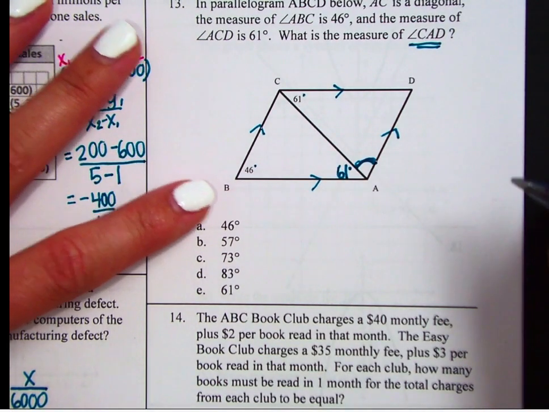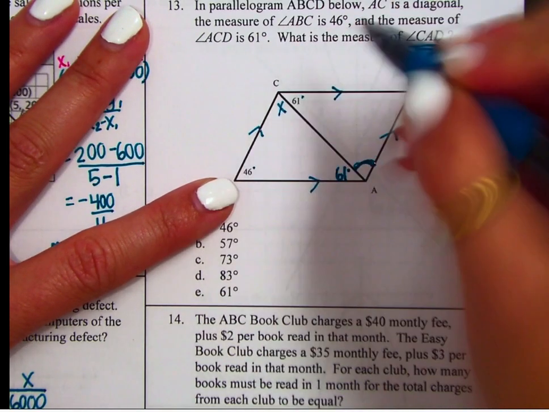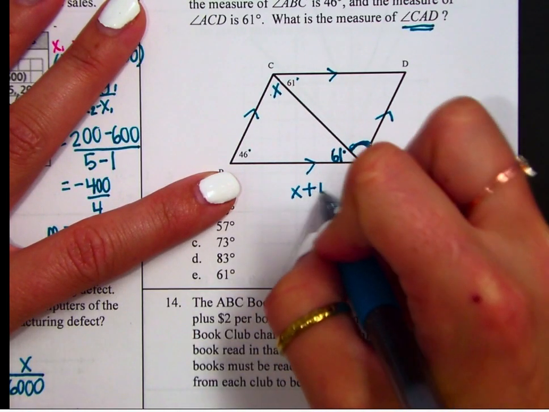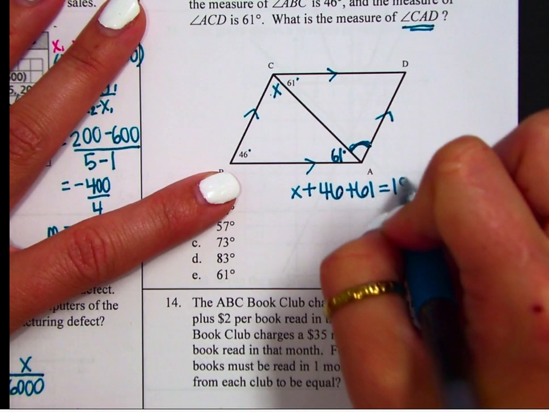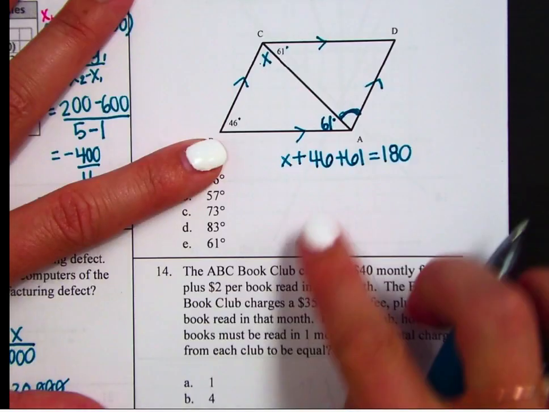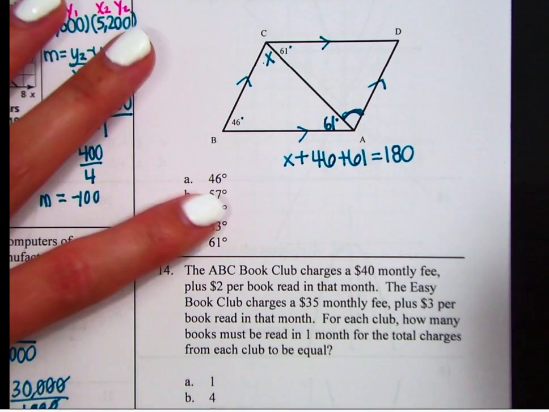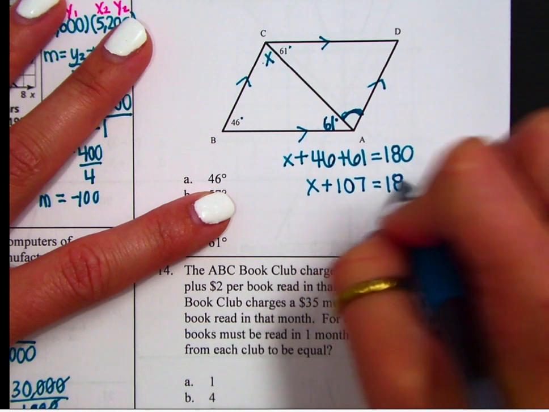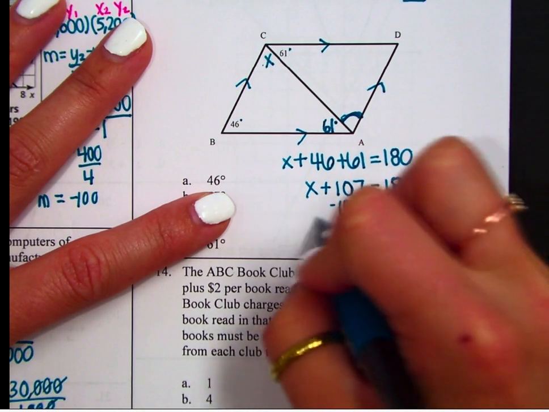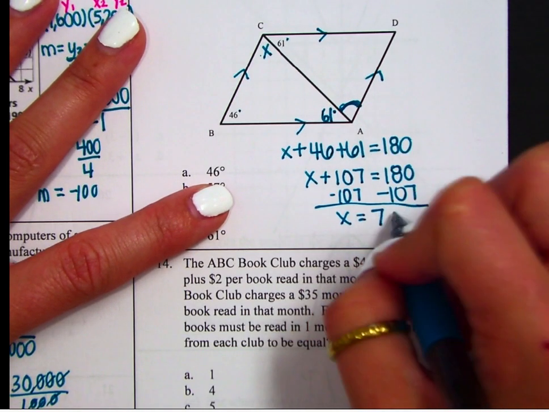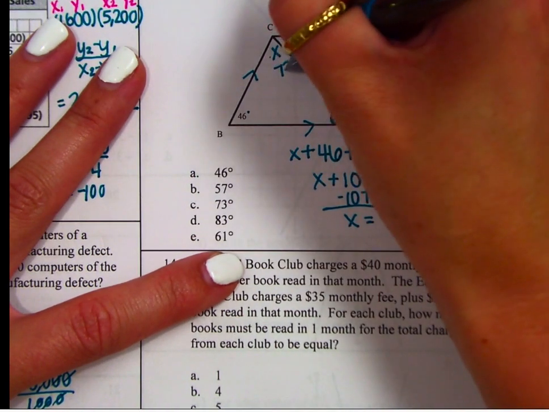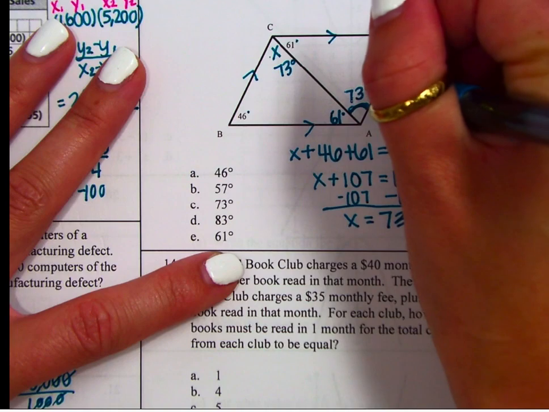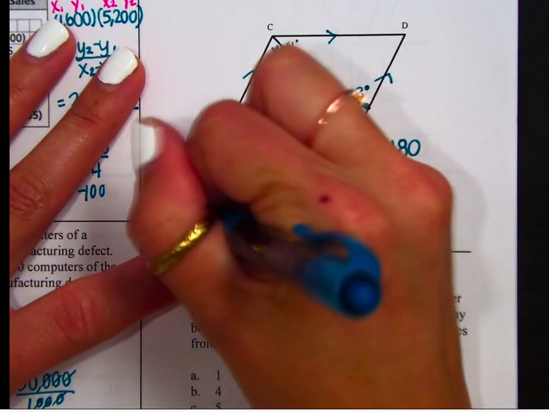And then we can look at figuring out the sum of these by our triangle sum theorem. So setting up this equation, because I have a triangle, those interior angles are going to add up to 180. So we have 46 plus 61, which gives us 107. Combine like terms and then solve. Okay, so right here is 73 degrees, and again using alternate interior angles, that will be 73 degrees.